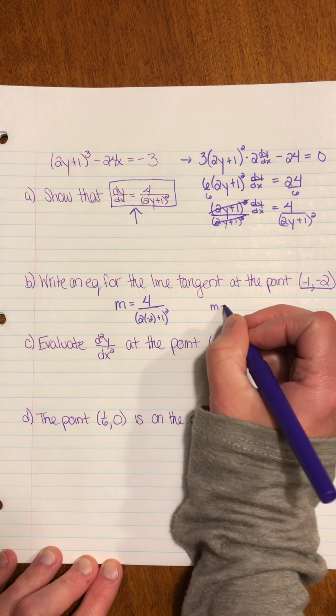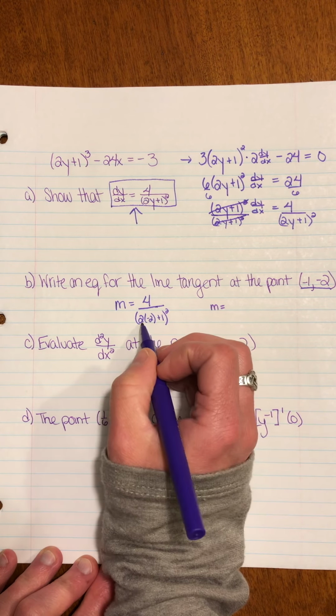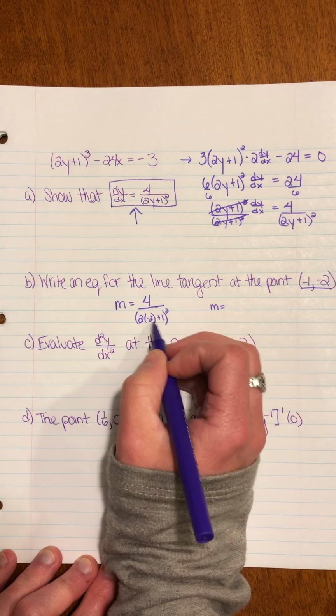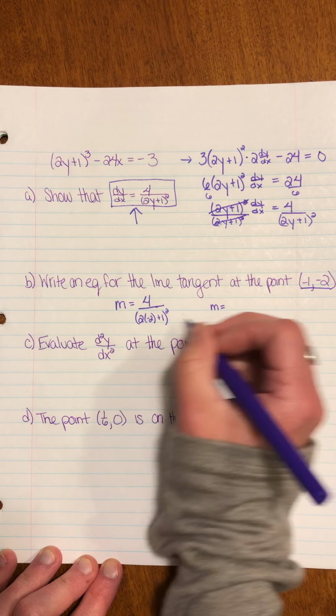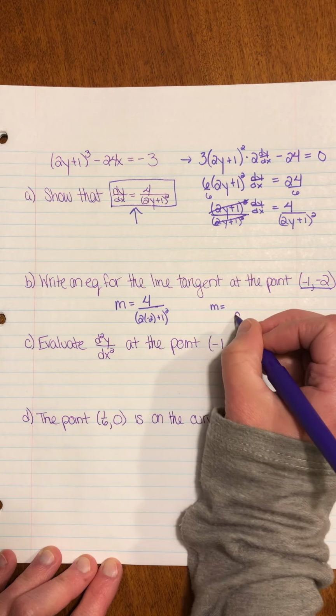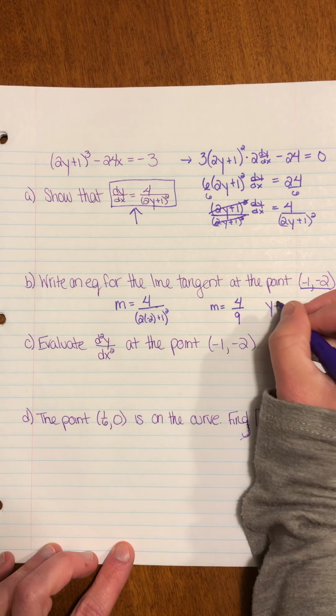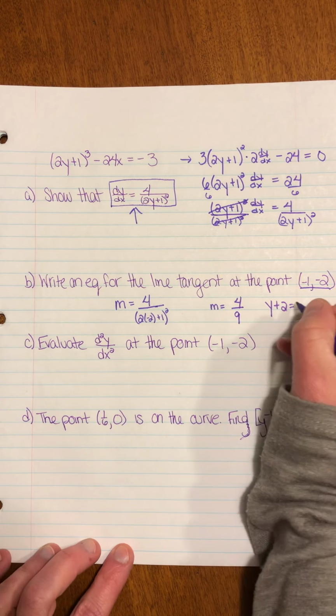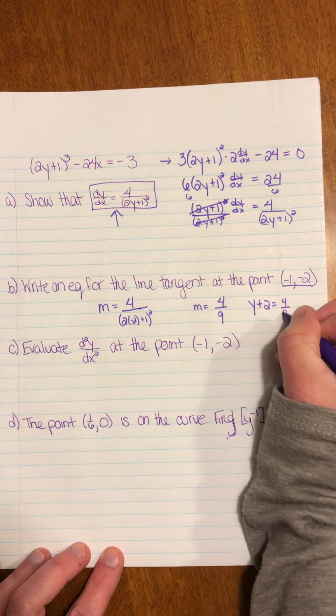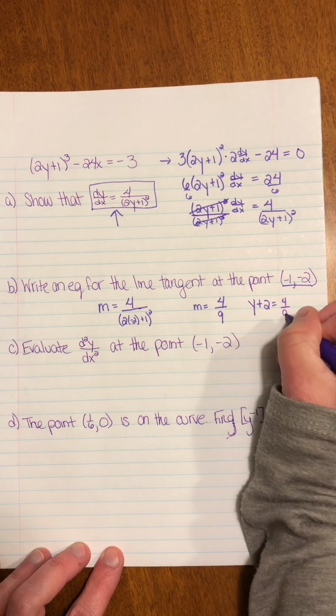So my m is going to equal 2 times the negative 2, that's negative 4, plus 1 is negative 3. Negative 3 squared is positive 9. So my slope is 4/9. So my equation of the line tangent is going to be y plus 2 equals m, which is 4/9, times x plus 1. Point slope form. That is my equation of the line tangent.